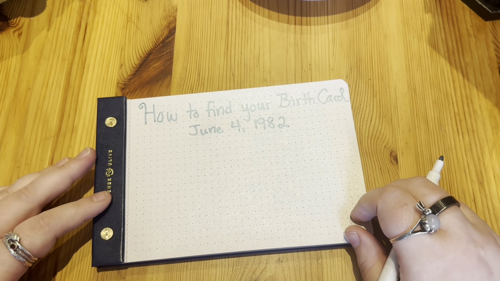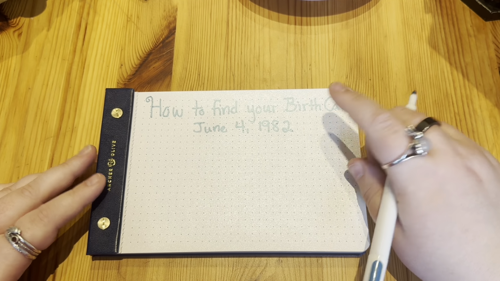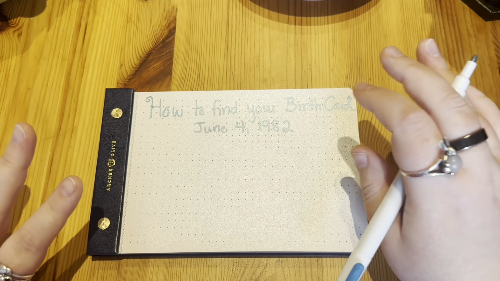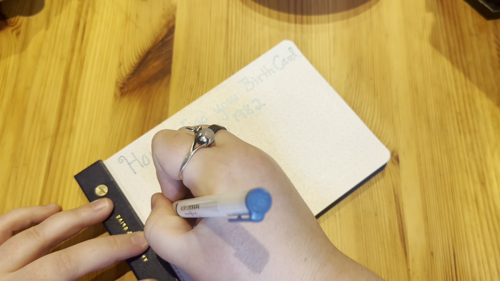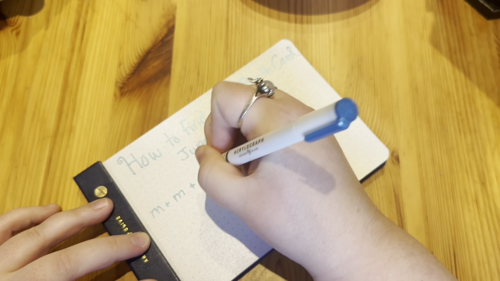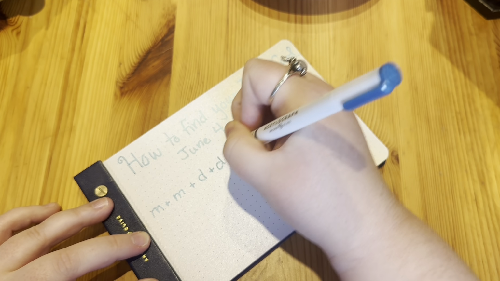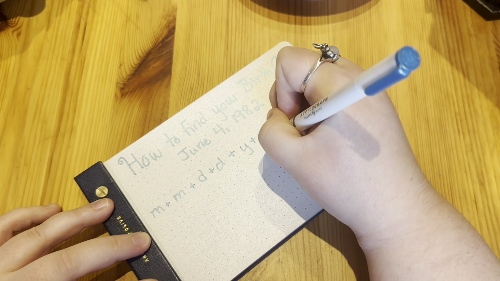But anyway, from there, this is how we write dates if you're in the US. If you're elsewhere, just write it out the way that you usually would. And then what you're going to do for the formula is add up the digits of the month, the day, and the year that you were born.